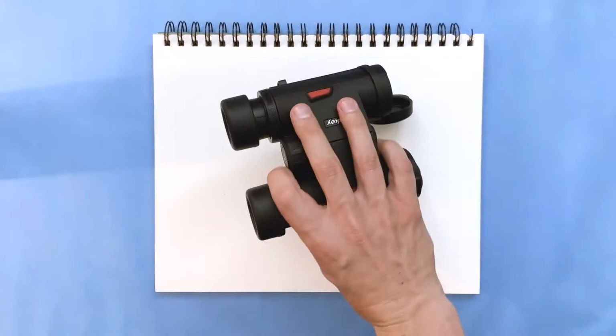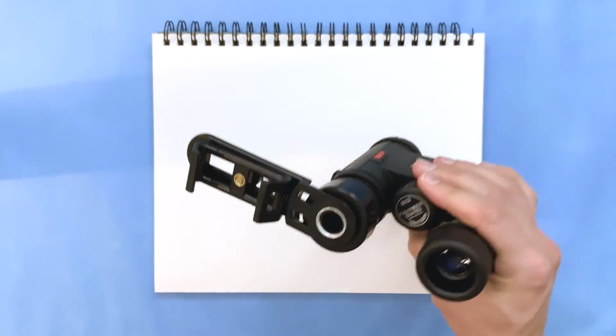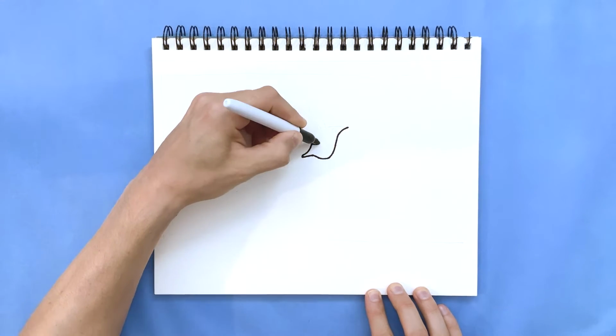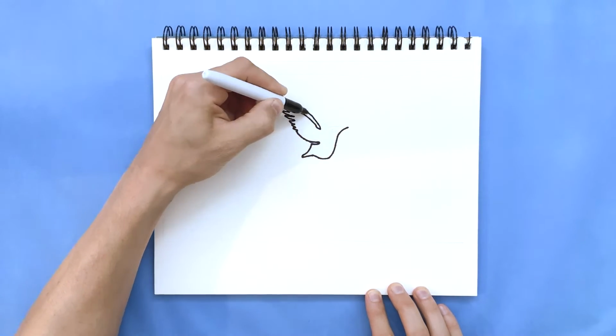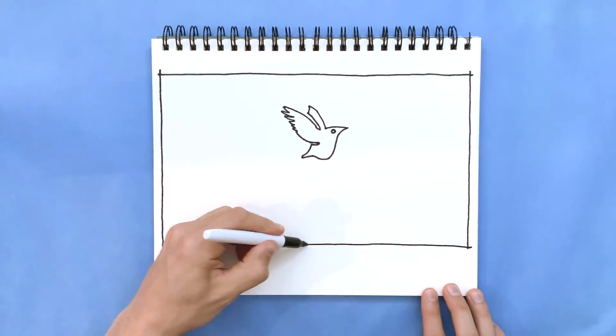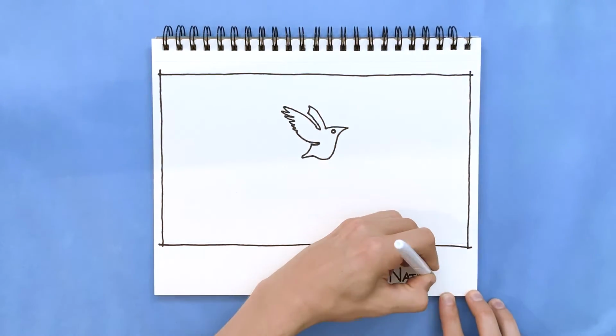The kit also includes a binocular smartphone mount to combine your long-distance viewing with the ability to capture photos and video. The observations we capture will be shared with the scientific community through the smartphone app, iNaturalist. Before heading outside, make sure you have installed the app and have created an account.